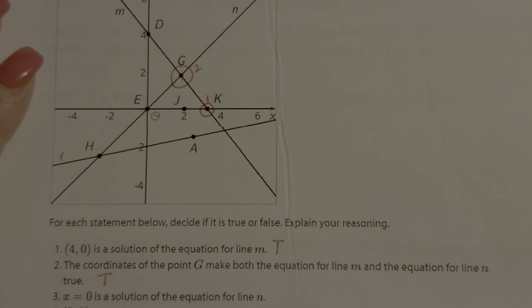Okay. Question 2 says the coordinates of point G, which is here. This was 1. This is number 2. Make both equations for line M and line N true. Well, point G is on both lines. Therefore, it does make them true. So it is a solution to both. So it is true because it's on both lines.